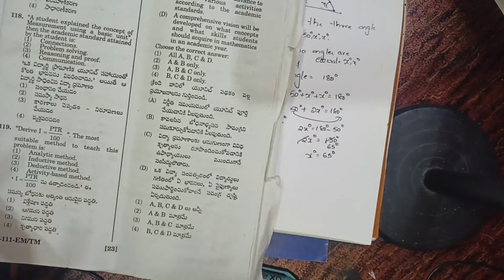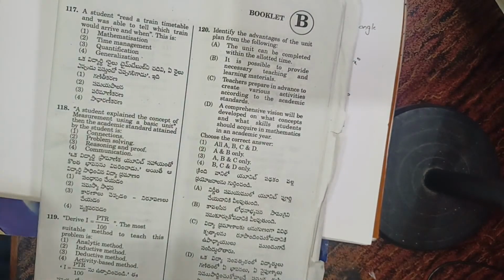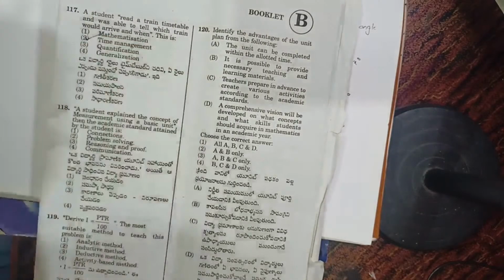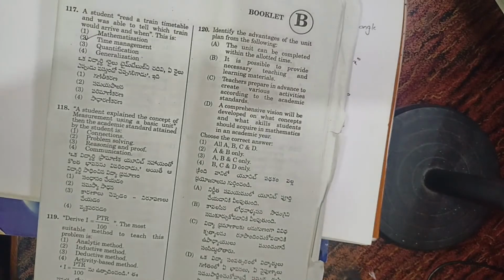Now we'll go for question number 117. You can see a student reads a train timetable and was able to tell which train would arrive and when. This is mathematical, time management, quantification or generalization. This is called time management. Why? Because he is reading the train timetable, so he is managing the time at which the train is going to arrive.